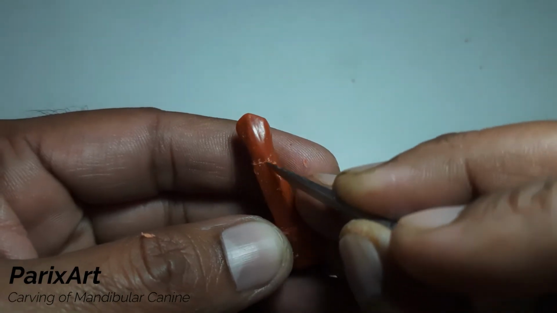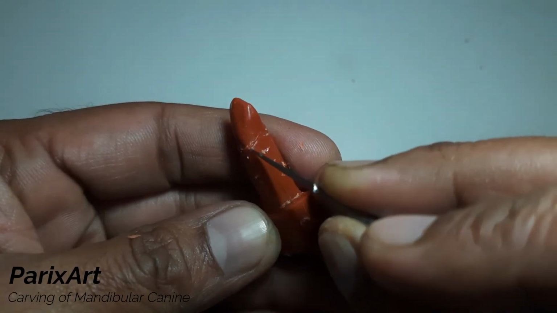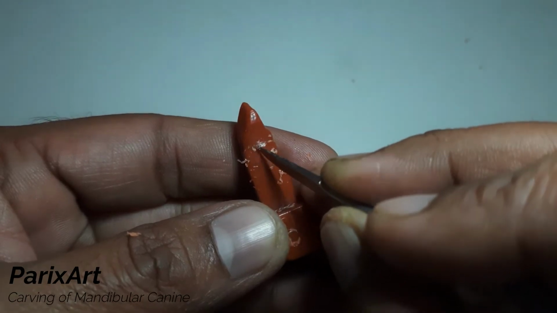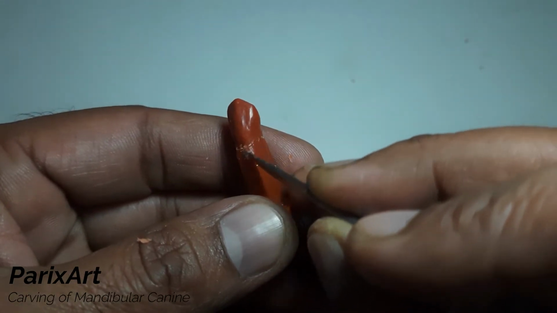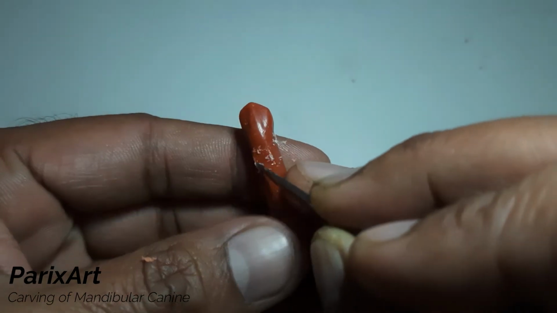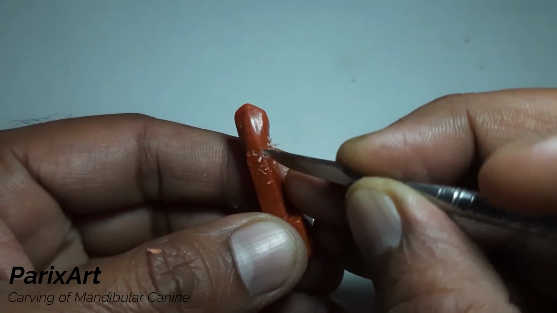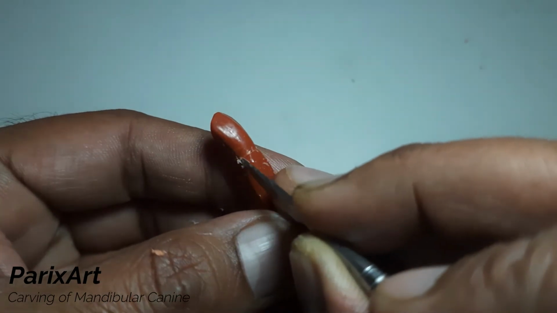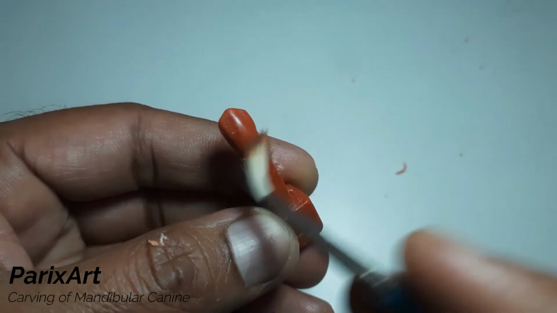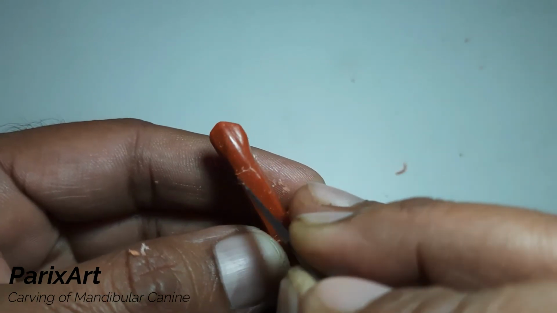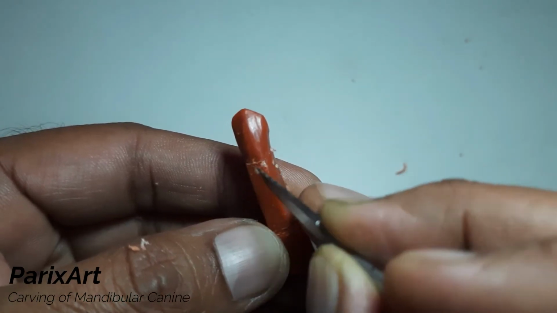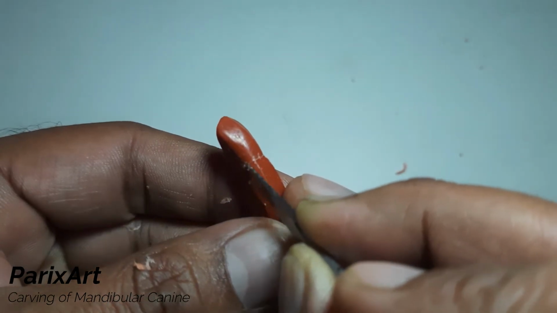It is developing the initial taper of the root. Keep carving the same way until you get a very slight taper of the root or near parallel root outlines in all aspects.